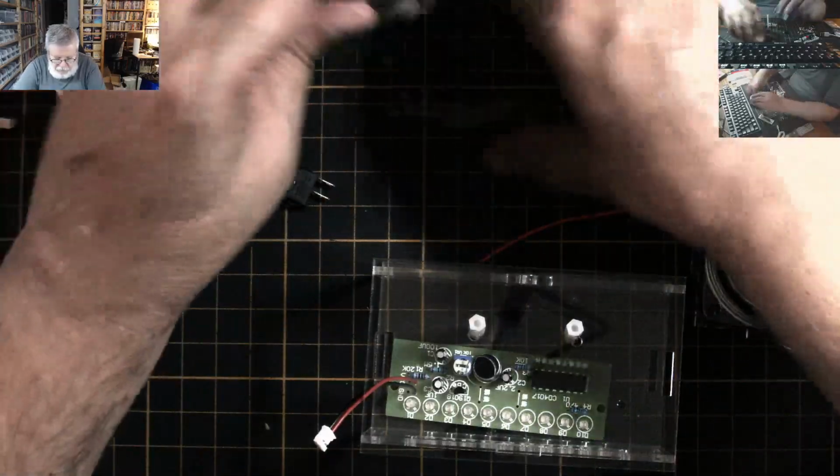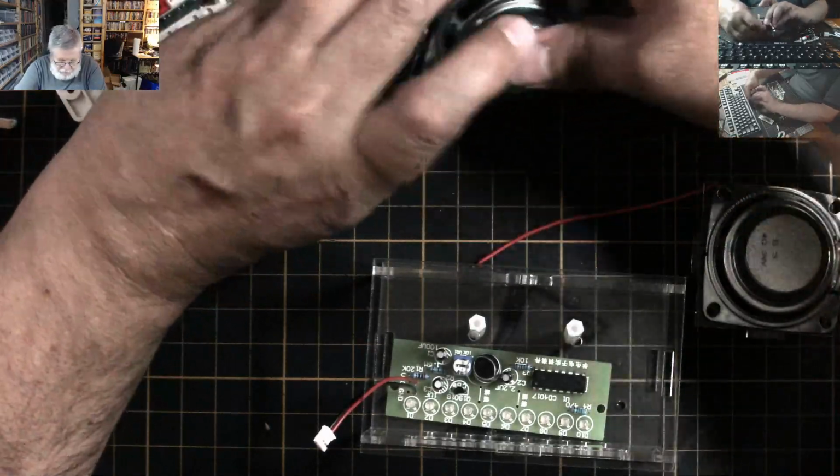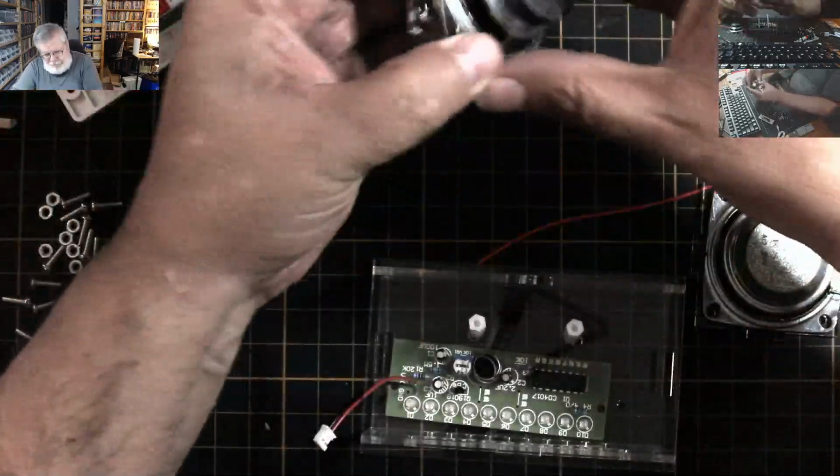And this one goes like this. And you would put that into here, probably like this or something like that. And that would have to plug into that. You know, kind of like that.